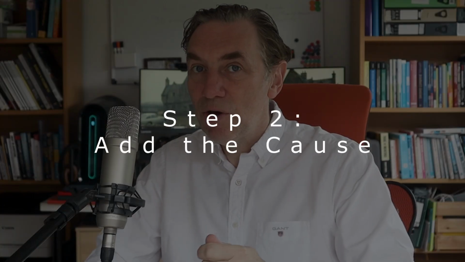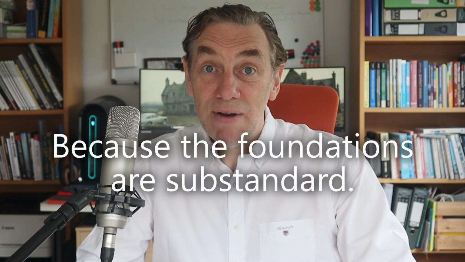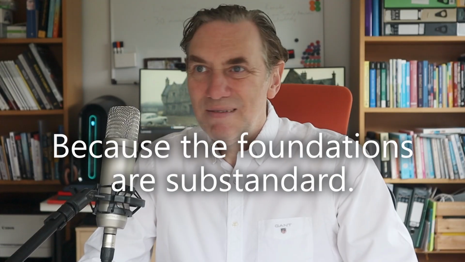Step 2. Add the cause, but be brief. You need to explain why the risk exists, but try to keep it short. So, in the example of the house, we could say, because the foundations are substandard. And that's all you need. This isn't the place to tell the story of the entire project. If there's some useful background information, add it to a supporting section in the log, but not in the description itself.